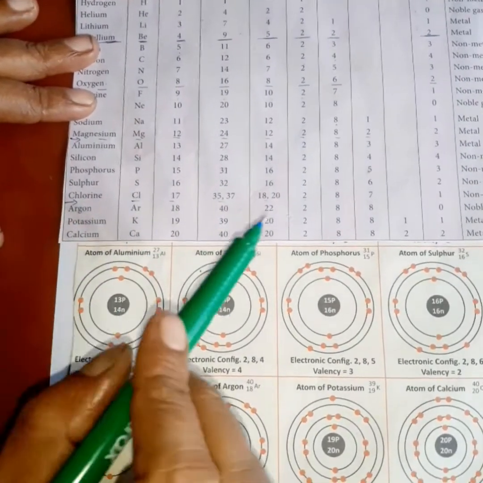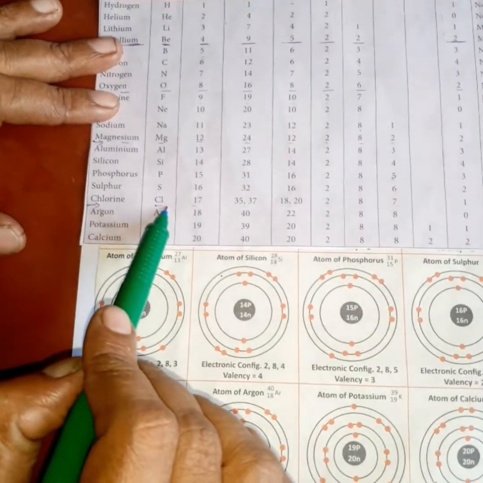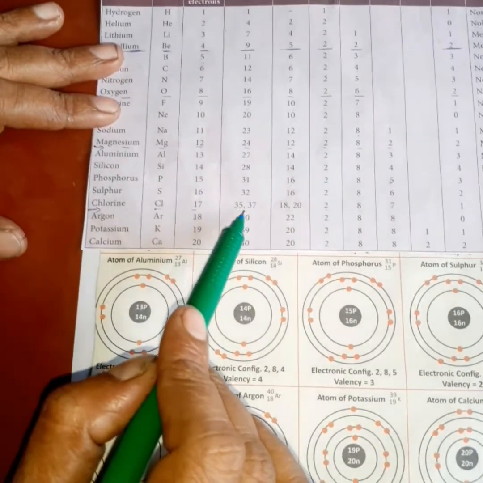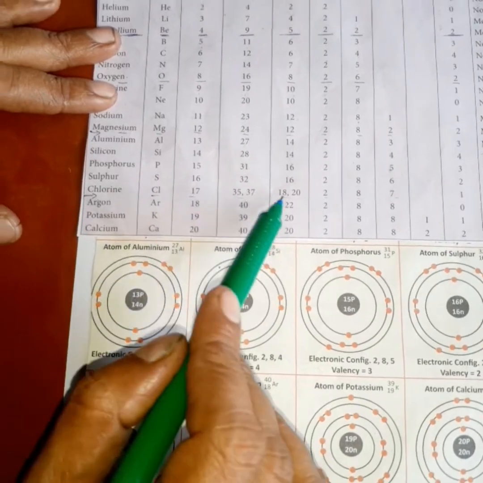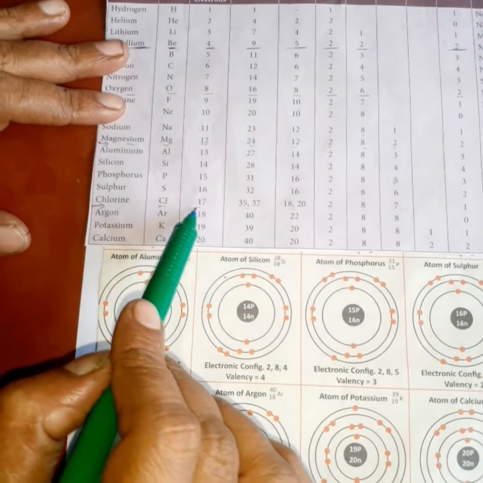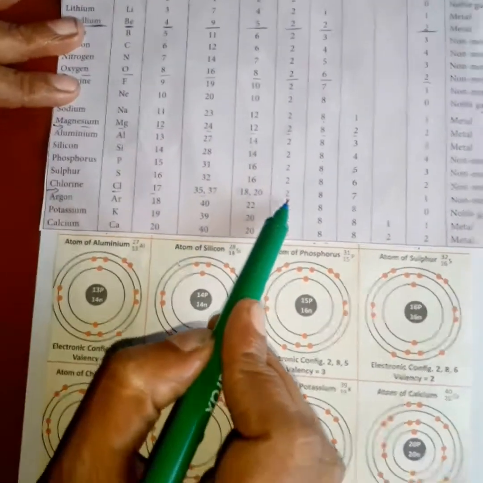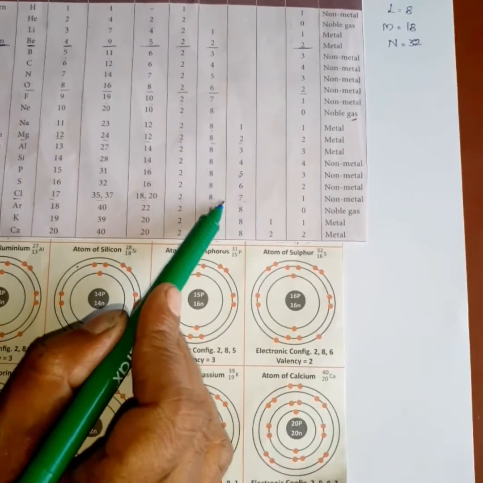Next one, chlorine Cl, atomic number 17 and the mass number 35 or 37. Okay, so 35 minus 17 is equal to 18. 37 minus 17 is equal to 20. So here 17: 2 plus 8, 10, 10 plus 7.